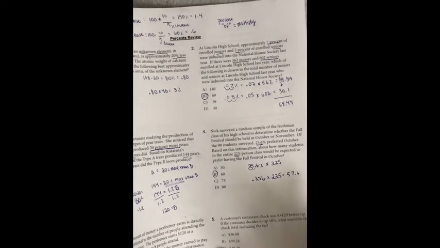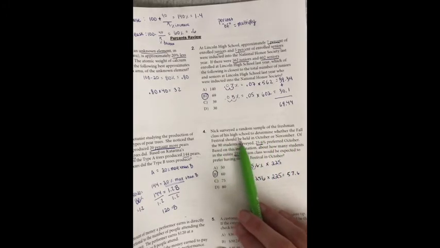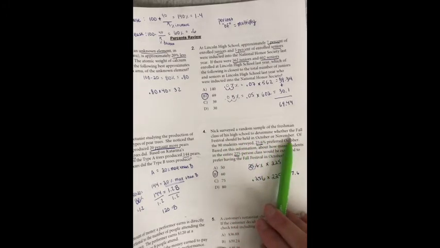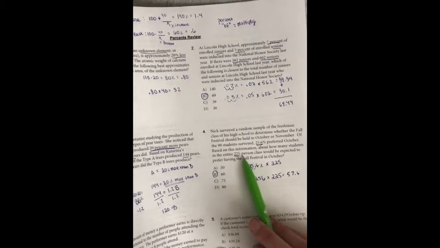Number 4. Nick surveyed a random sample of freshmen of his high school class to determine whether the fall festival should be held in October or November. Of the 90 students surveyed, 25.6% preferred October. Based on this information, about how many students in the entire 225-person class would be expected to prefer having the fall festival in October? So it said 25.6% prefer October, and we have 225 people.